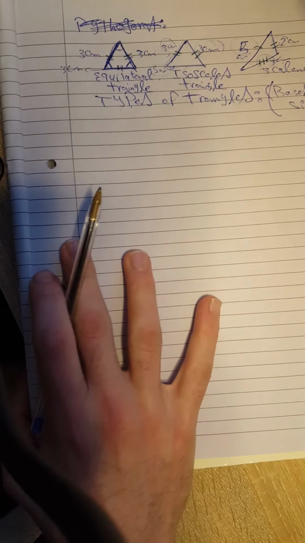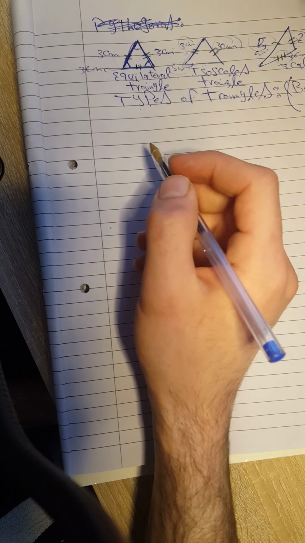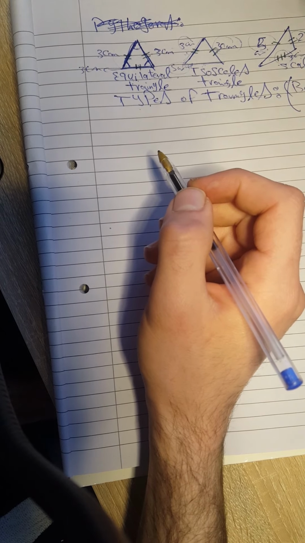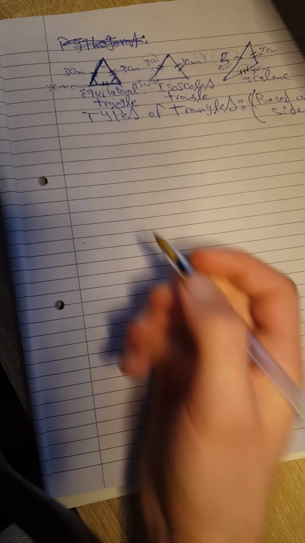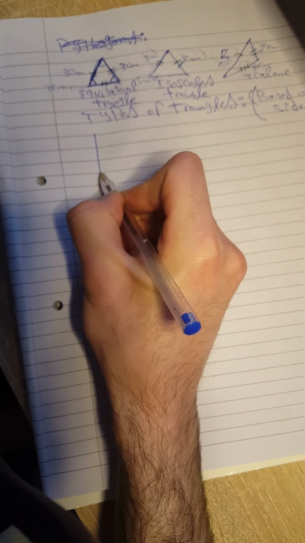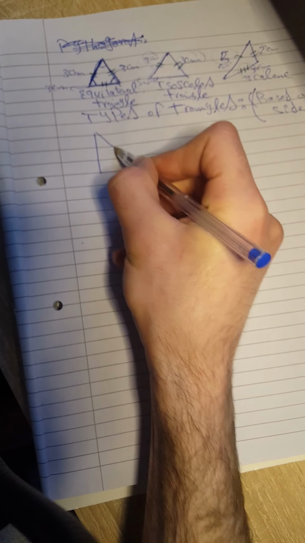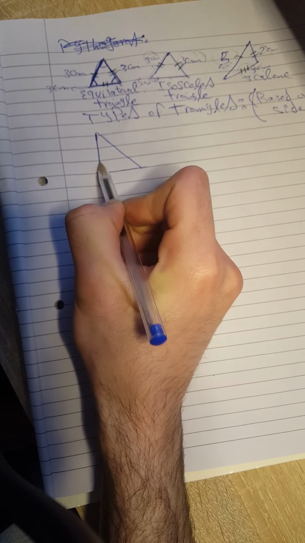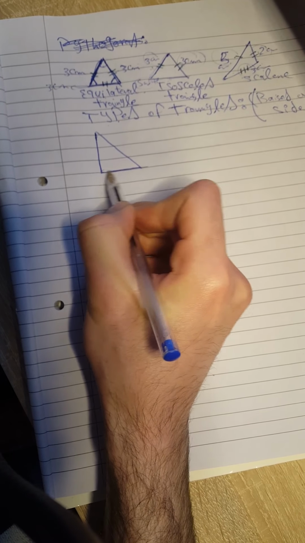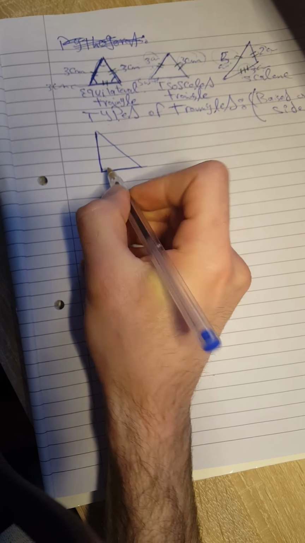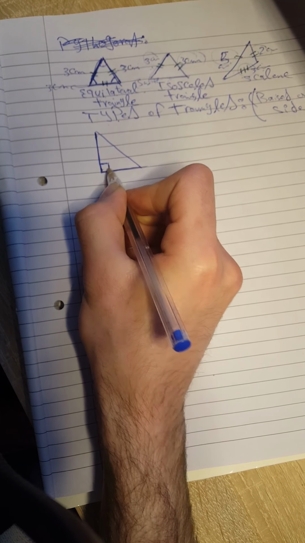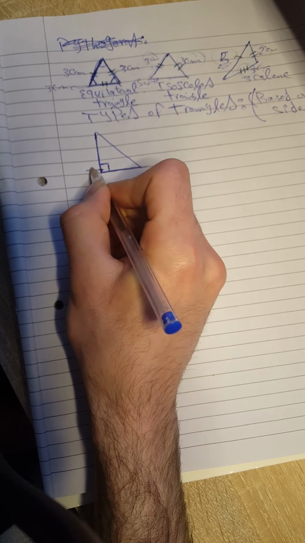Now the names of the triangles based on angles. In this situation, for example, I've got a triangle like that. As we know, those two sides are perpendicular to each other, so this is 90 degrees.